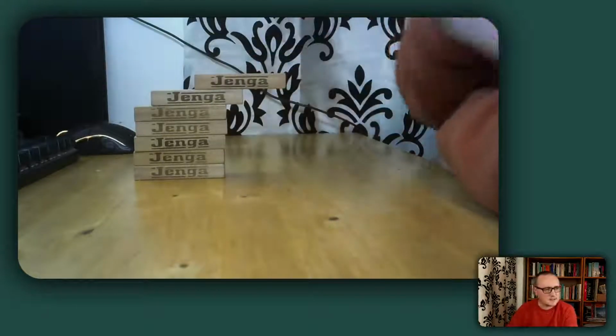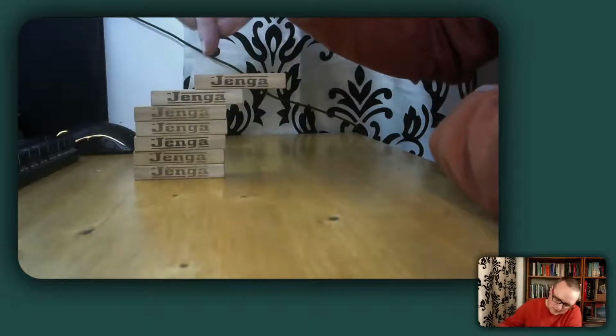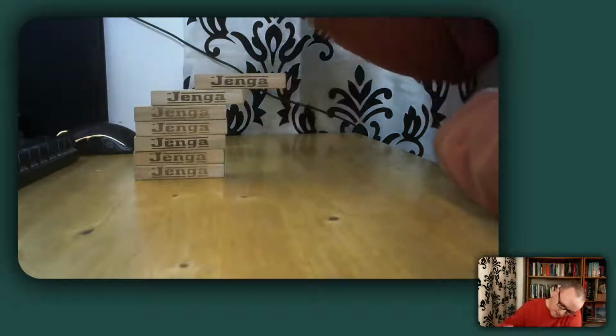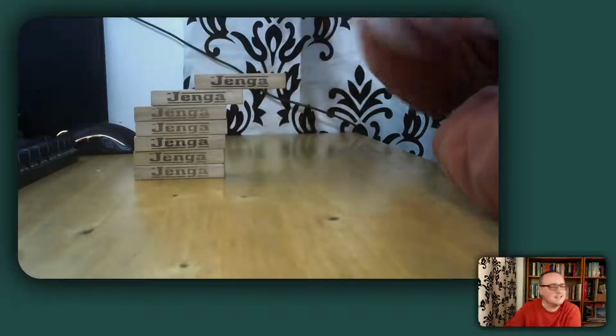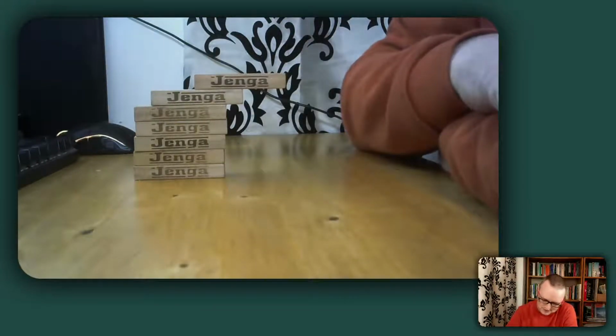Now, why does this balance? This balances here because the center of gravity of the top 2 blocks is now supported by the block below. It's probably just in a little bit from the edge because I don't want it to tip over if I shake the table a bit.